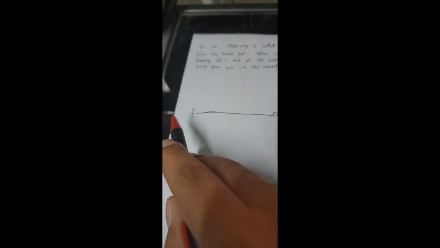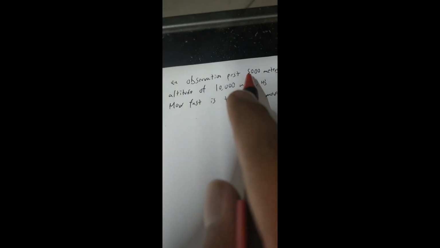Sorry for my drawing, and let's see, this little square is the launching pad. We only need to do this in a straight line. There you go. It's not the best, but okay. This is you, this is the launching pad. Okay, 5,000 meters. This is 5,000 meters.